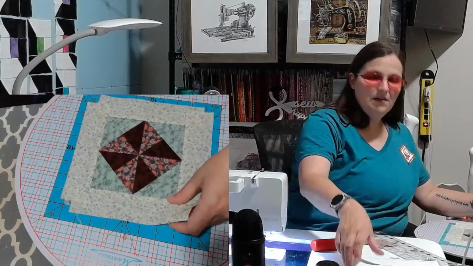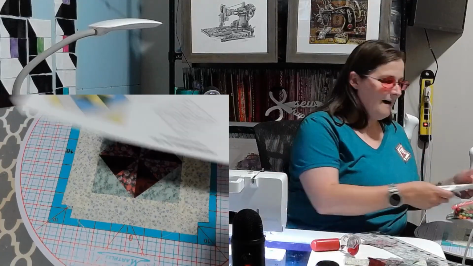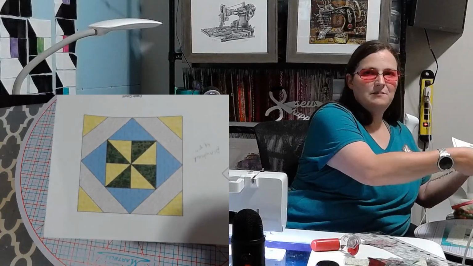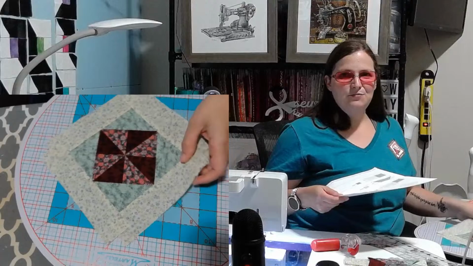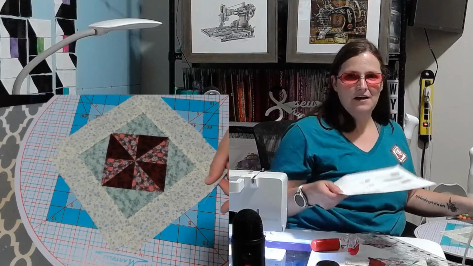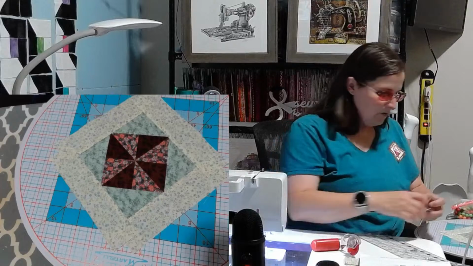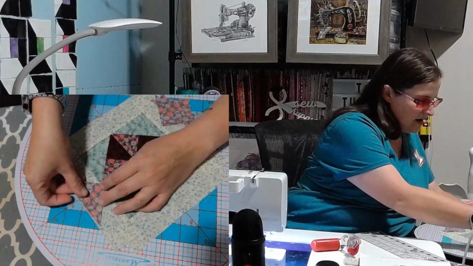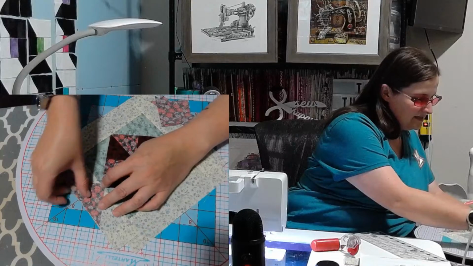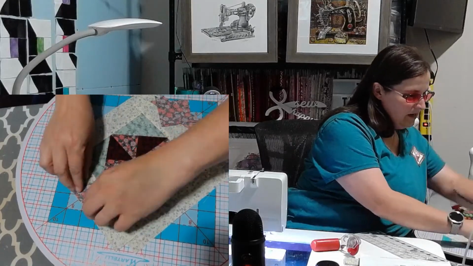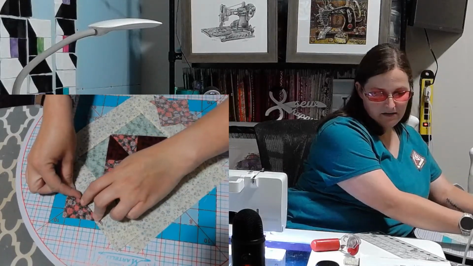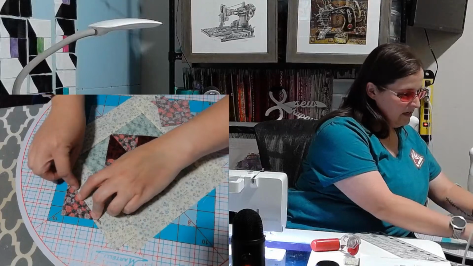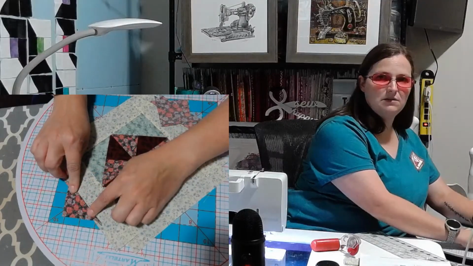All right, so we are not going to leave it like that. The finished block is put on point. So the pinwheel is actually going to be straight, not on point like it is right now. So we have got to rotate this block. Okay? So what we're going to be doing now is adding our little triangle pieces to this outside edge. And then when we fold these back over, we want this finished block to be 8 inches because it's going to finish 7.5 in the quilt.